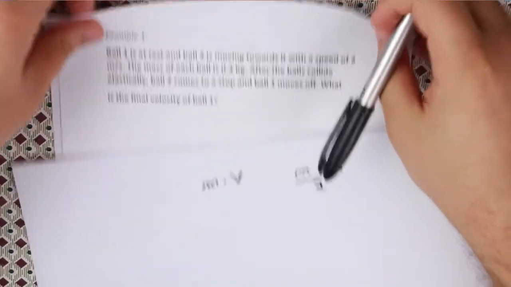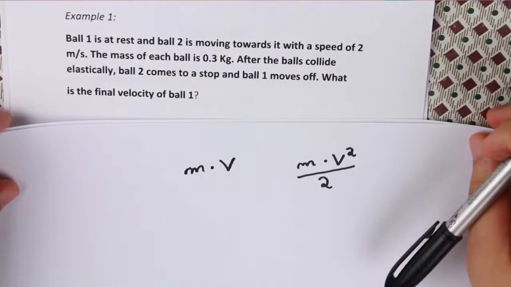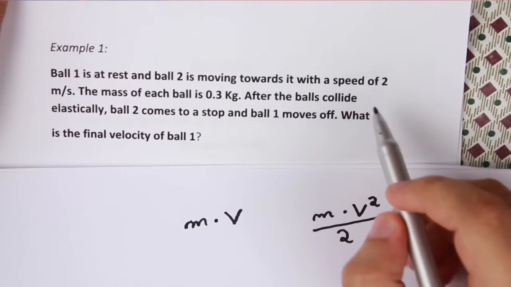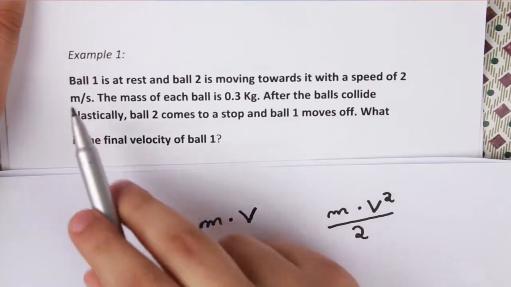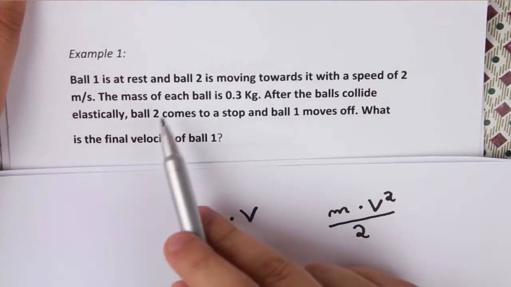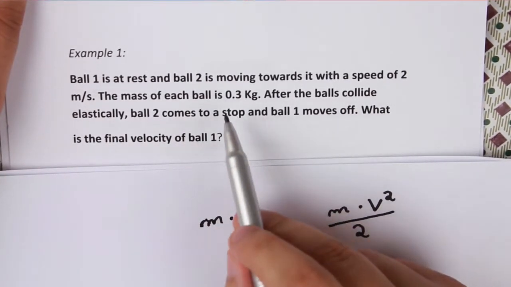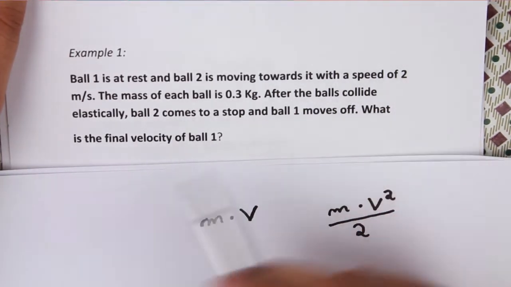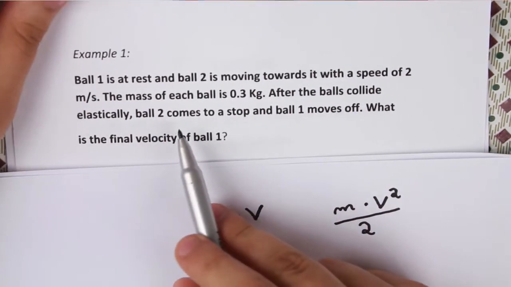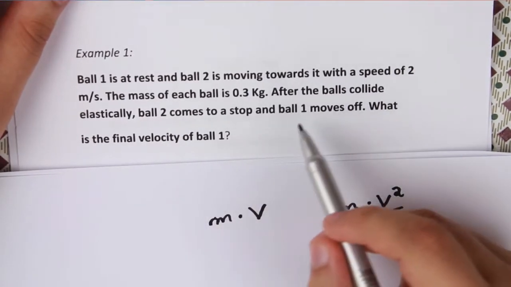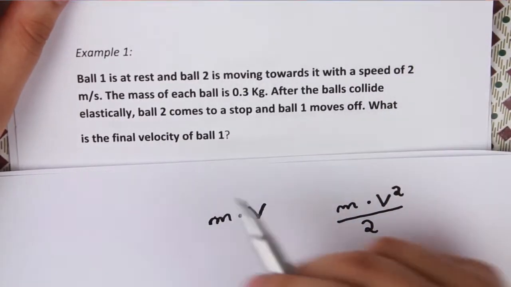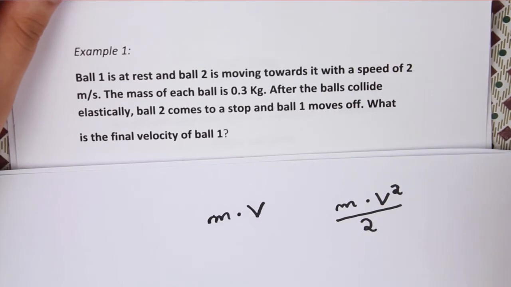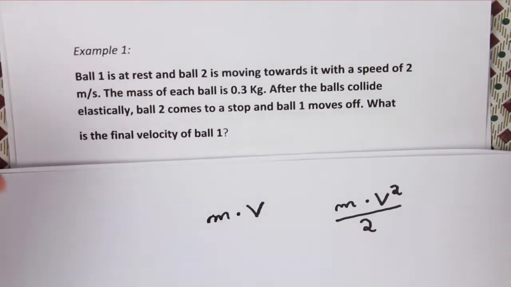Right, example 1. Ball 1 is at rest and ball 2 is moving towards it with a speed of 2 meters per second. The mass of each ball is 0.3 kilograms. After the balls collide elastically, ball 2 comes to a stop and ball 1 moves off. What's the final velocity of ball 1? Right, let's draw a diagram of the situation before we calculate.